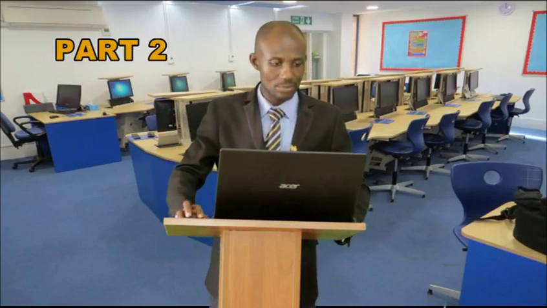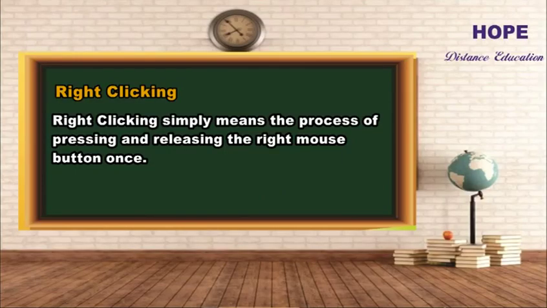The next one is right-clicking. What is right-clicking? Have you performed a right-click operation before? And if yes, what did you use that operation for? All right. Right-clicking is the process of pressing and releasing the right mouse button once without moving the mouse.